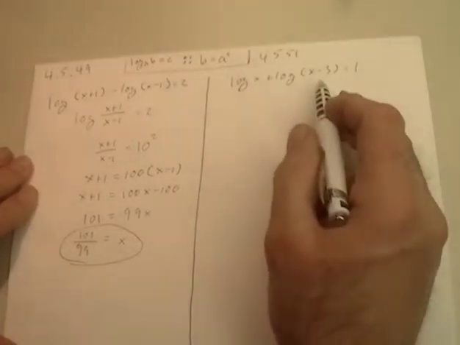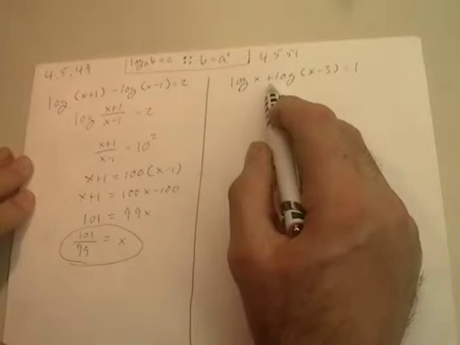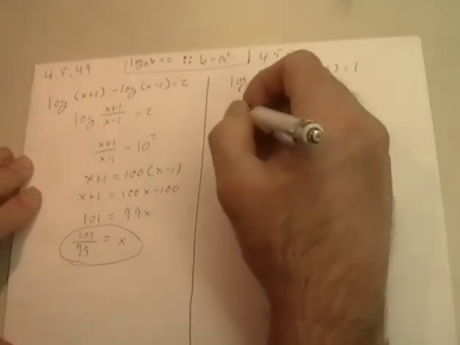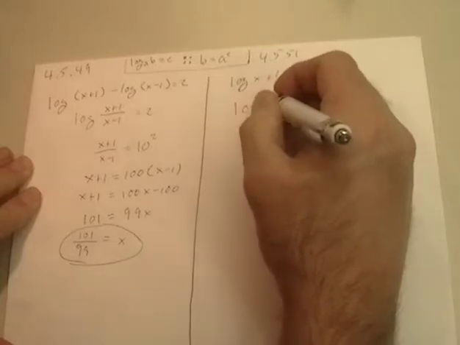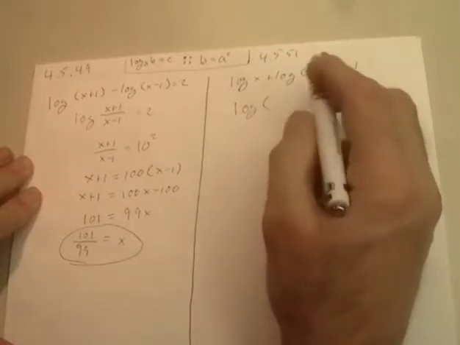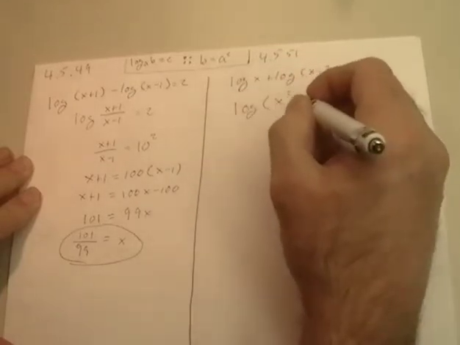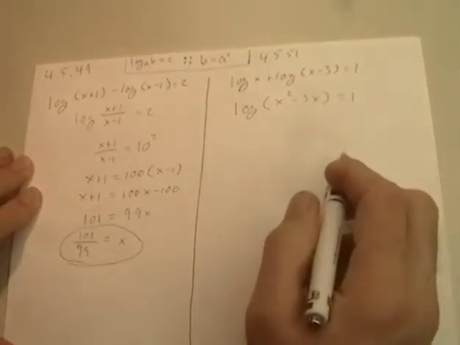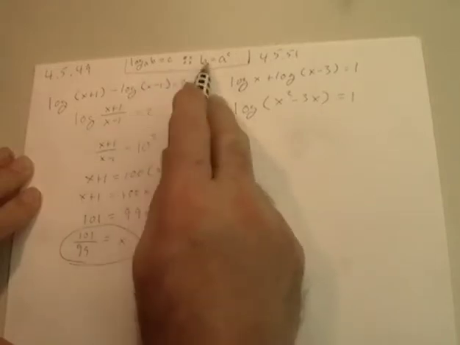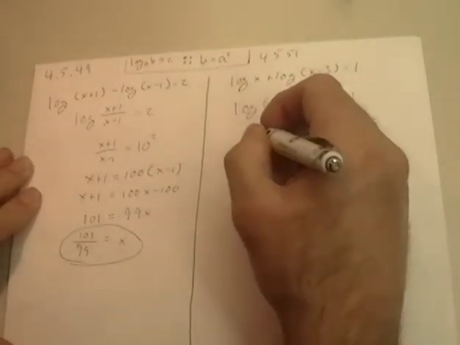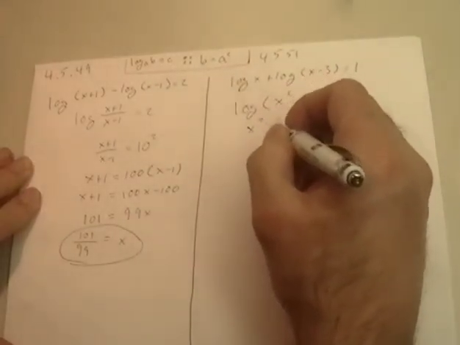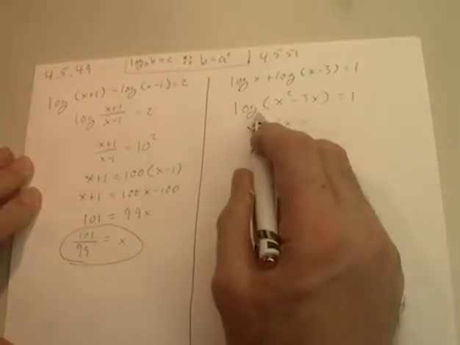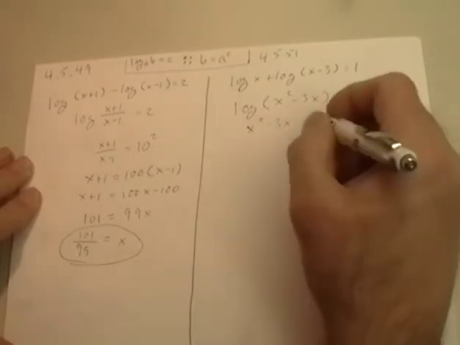Here I've got a very similar problem, except with plus. The sum of two logs is equal to the log of the product. So here I would have the log of this times that. Well, that's x squared minus 3x. Now I will use this equivalence to write the inside, x squared minus 3x, is equal to the base, again the base is 10, to the first power.